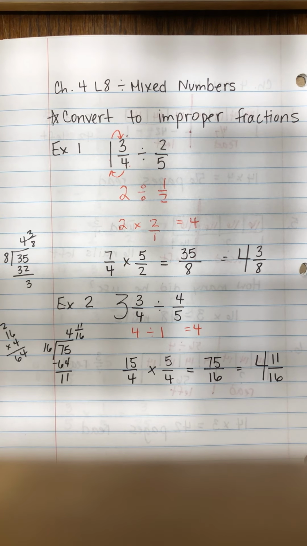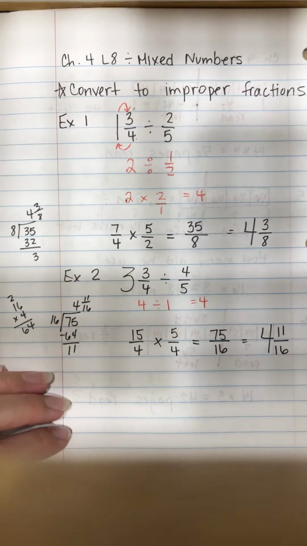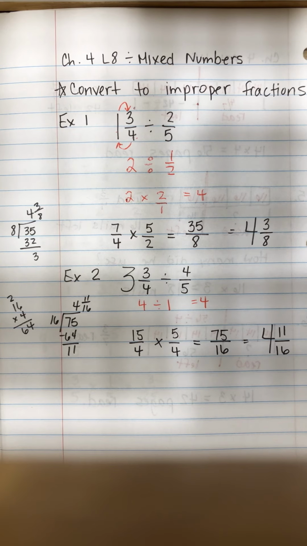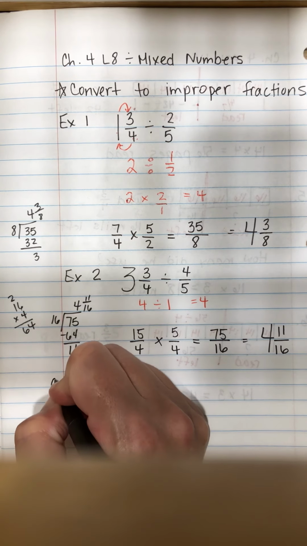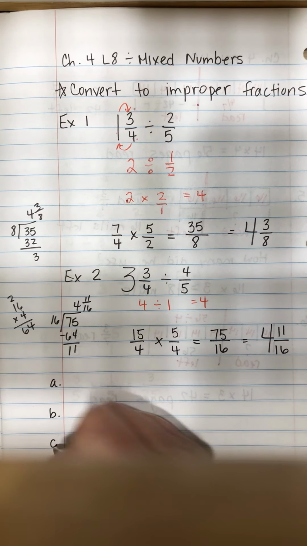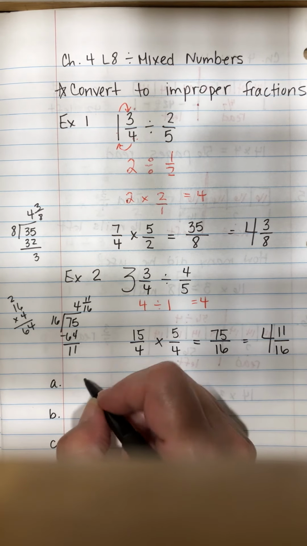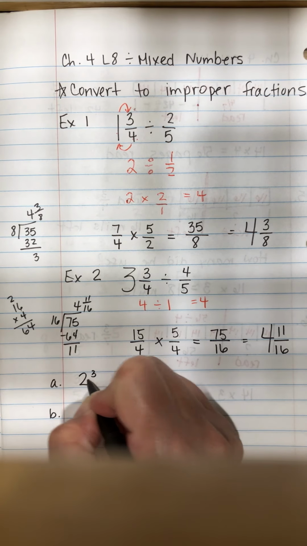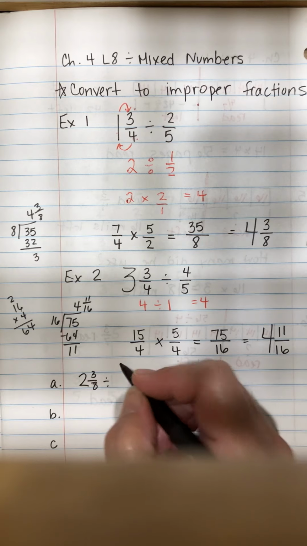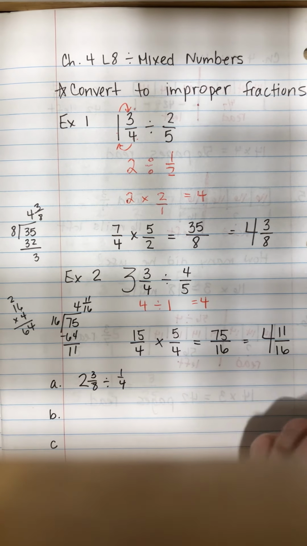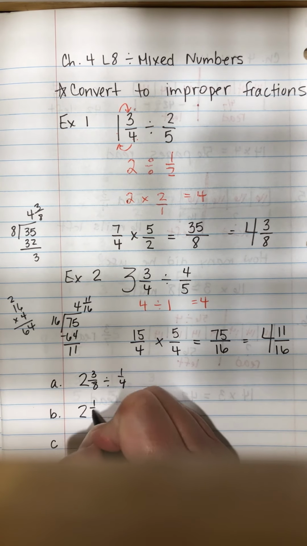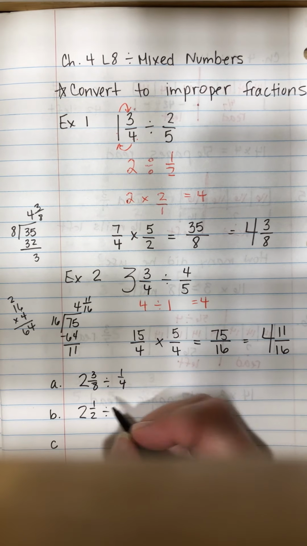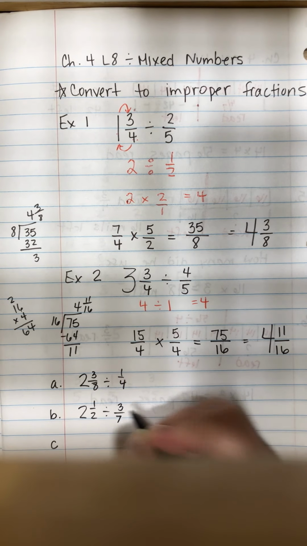All right, whoever is there with you today is going to pause this video so that you can do problems A, B, and C. A is 2 3/8 divided by 1/4. B is 2 1/2 divided by 3/7.